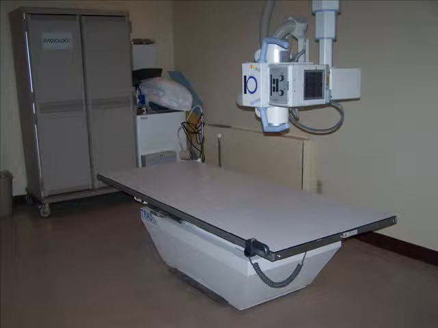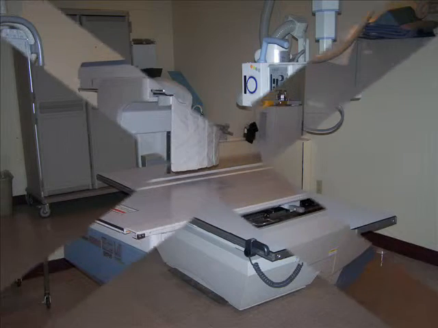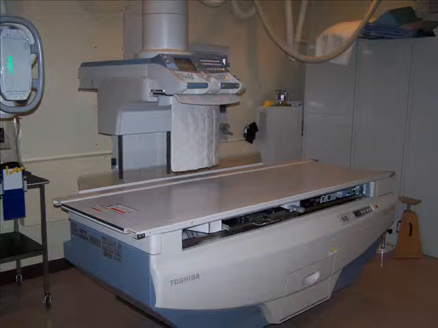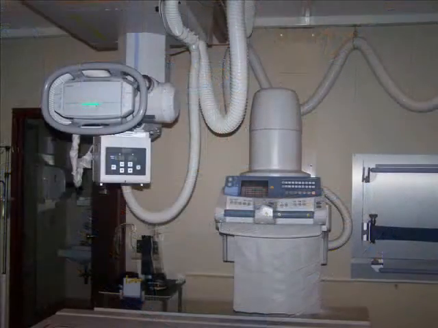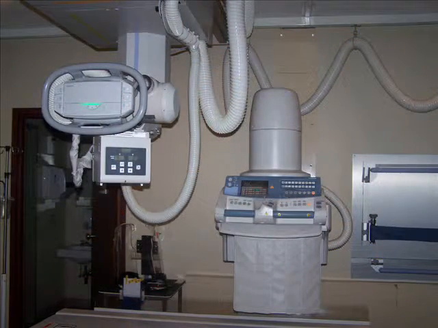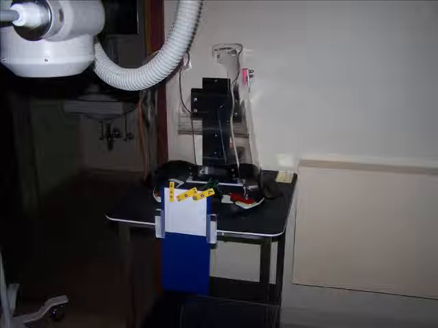There are two standard X-ray tables. The one you see here is called a floating table and can be lowered almost to the floor. It is used mainly for very large or wheelchair-bound patients with limited mobility. The second table doubles with a fluoroscopy machine. Fluoroscopy is a special imaging process where the patient is given contrast dye and the images are displayed onto a TV screen, enabling real-time viewing of the specific area of anatomy as it happens.